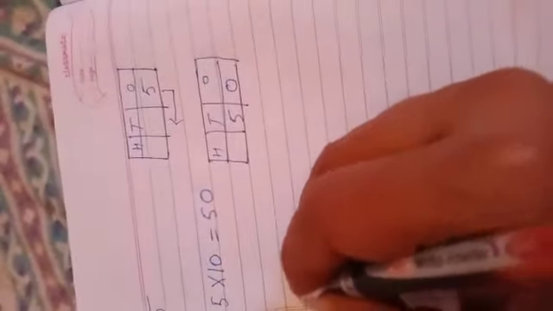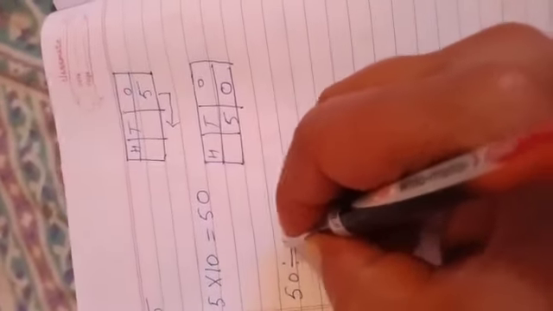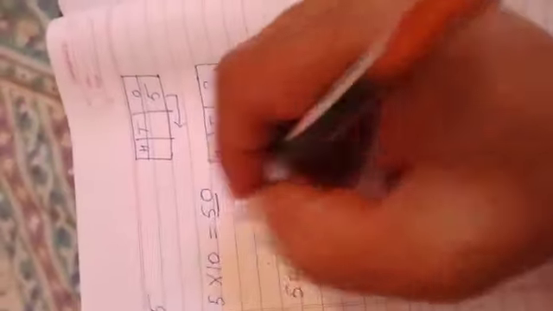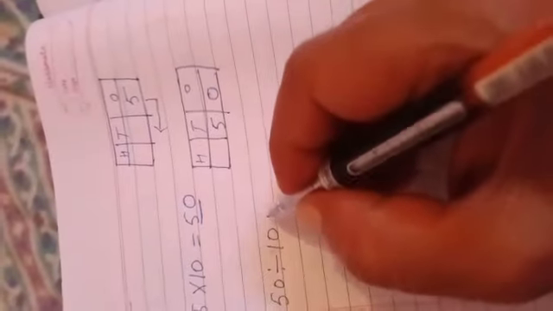Now what happens if we divide this 50 by 10? We will get 5. That means in the place value system, any number when divided by 10 will shift towards the right side by one place. So 5 is again in the ones place, right?